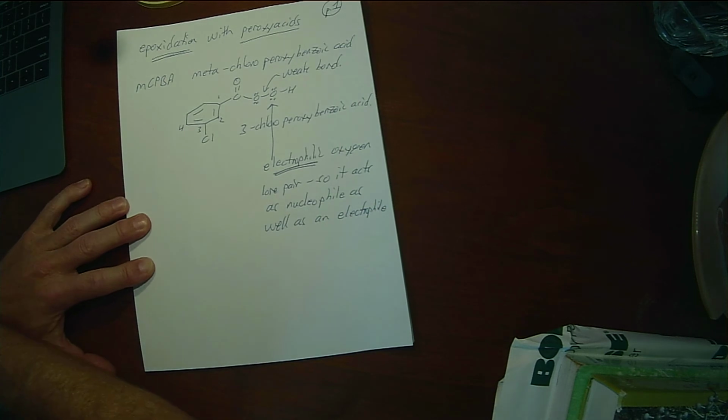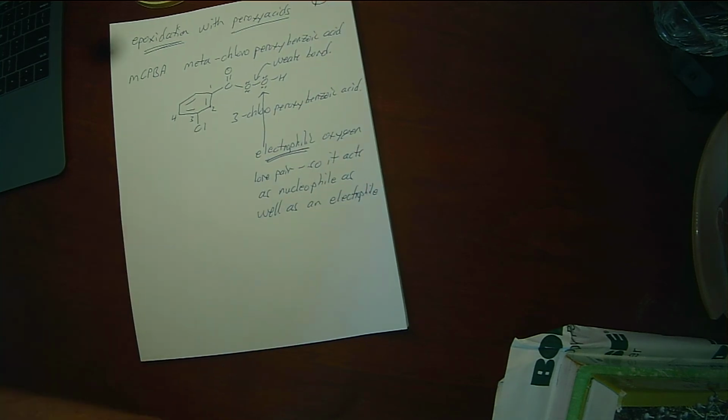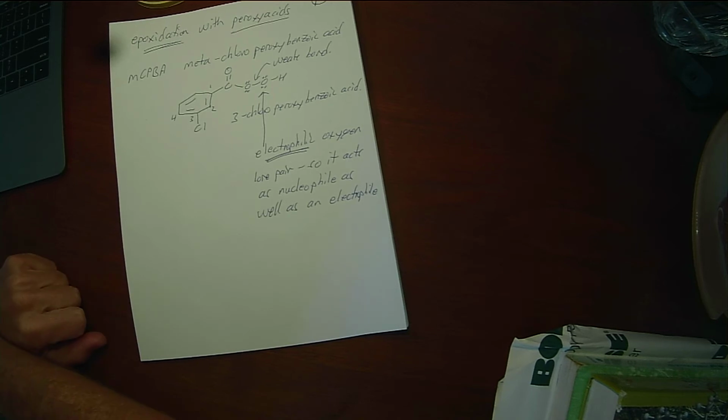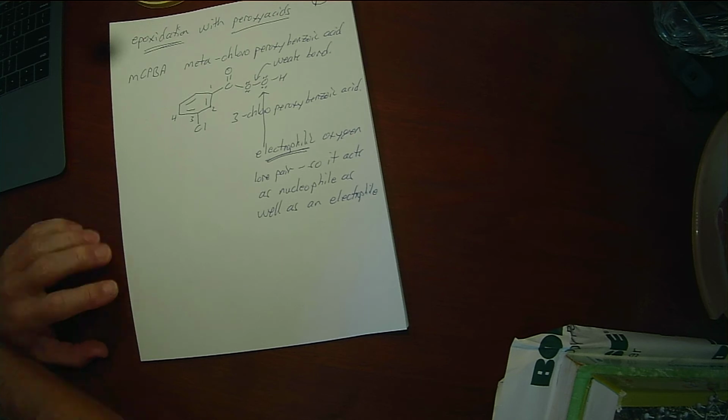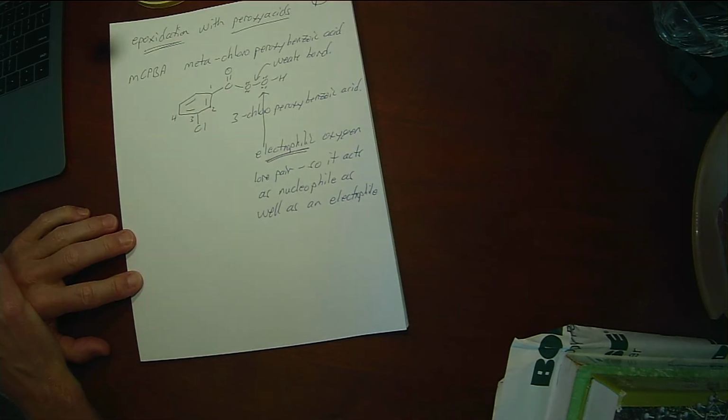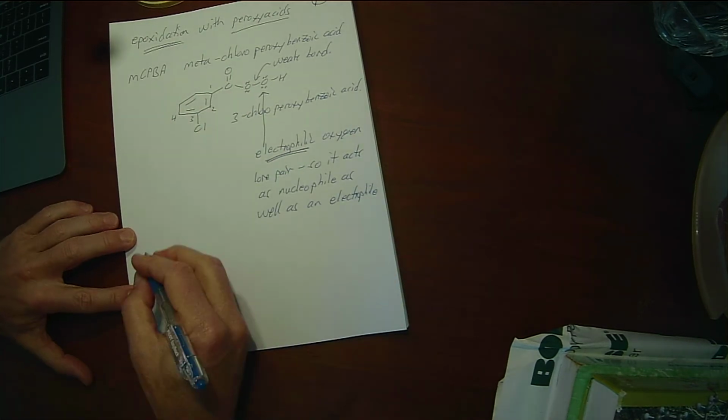The mechanism is somewhat similar to the addition of the mercuric ion to form the mercurinium ion, or the bromine to form the bromonium ion. But there's a lot going on around the ring as well, simultaneously.